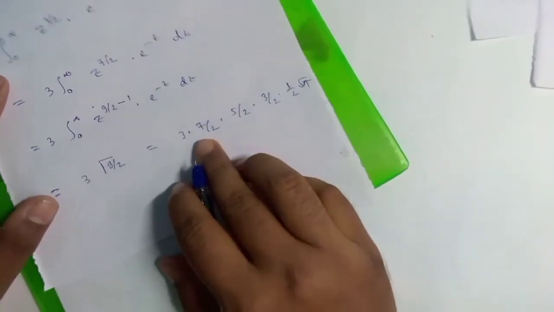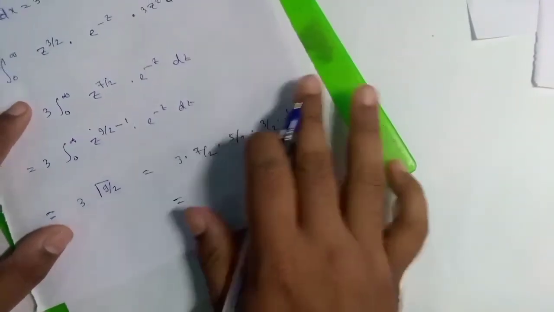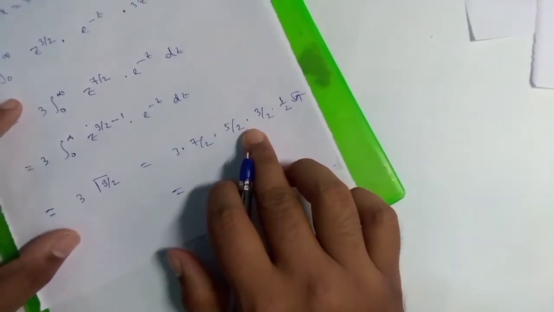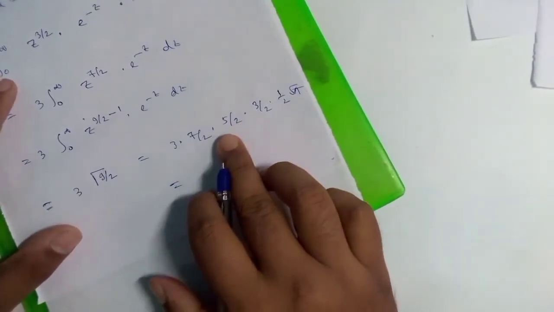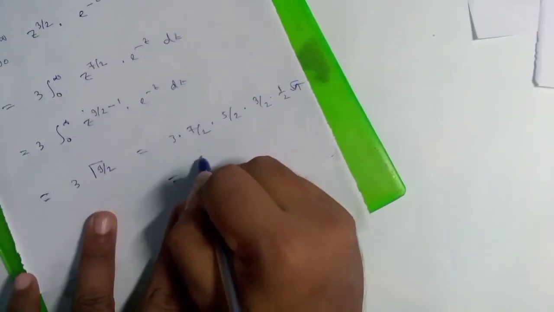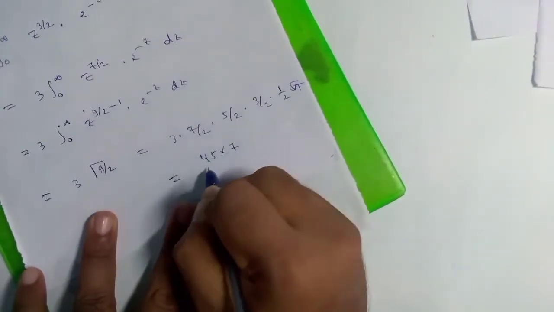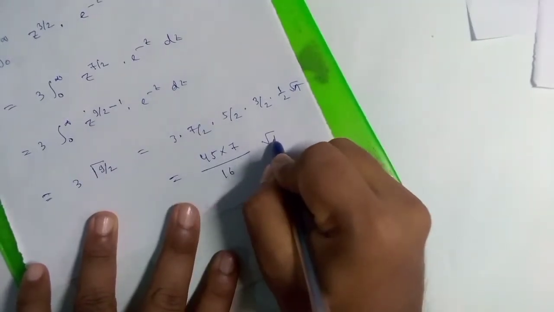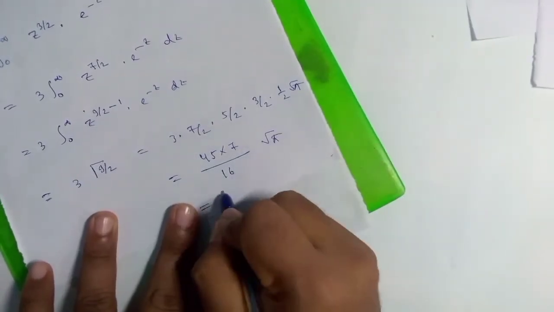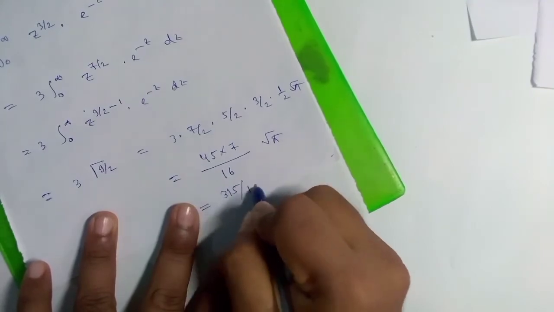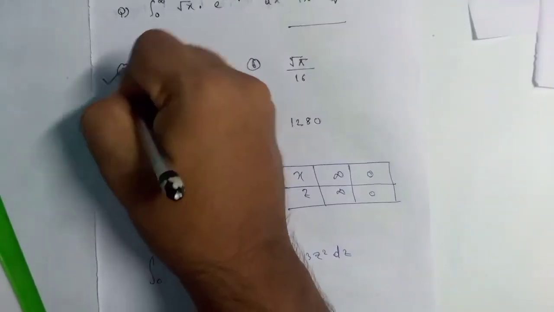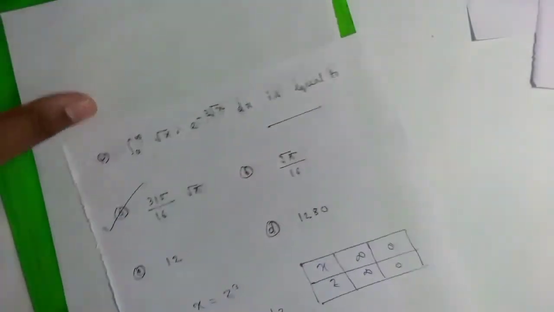Here we apply the property of gamma, so this comes 315 by 16 root pi. And the correct option is option A.